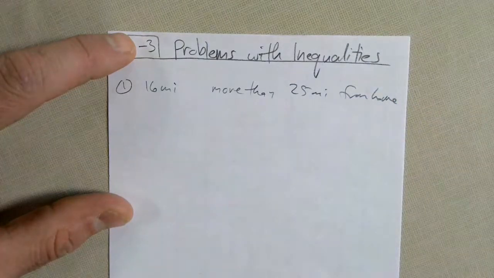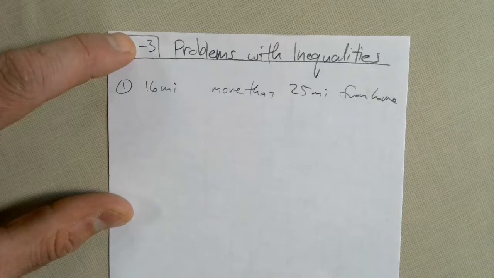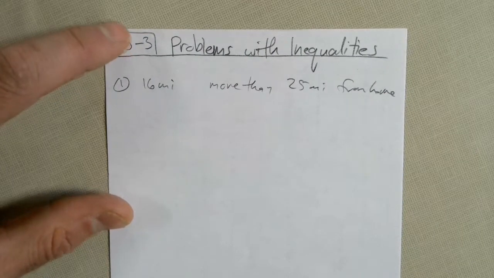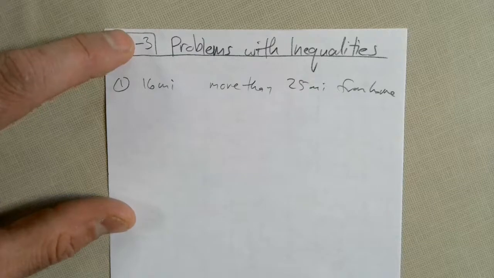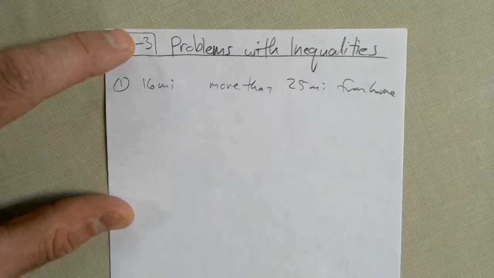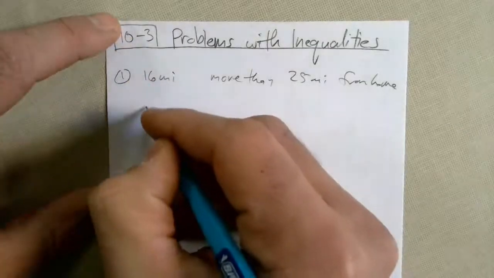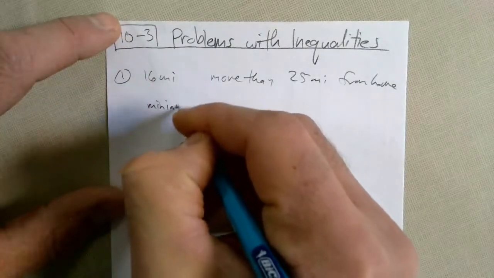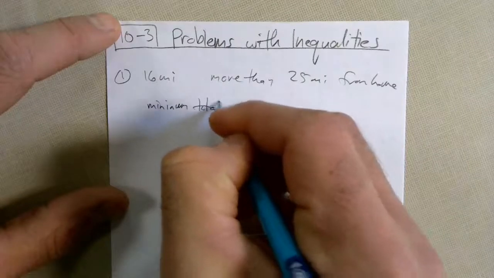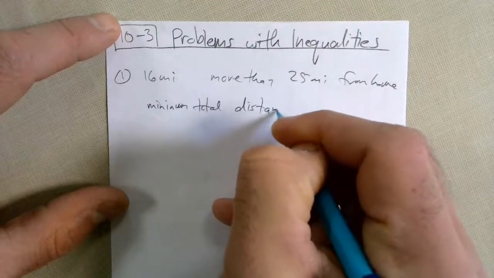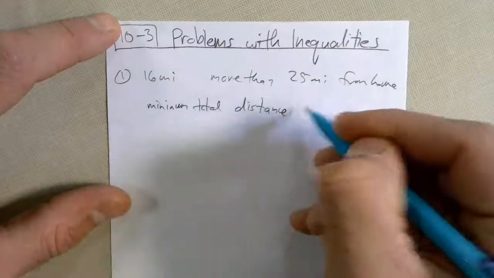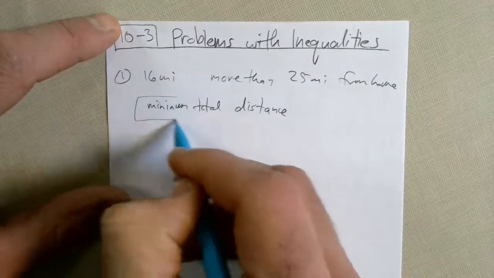What is the minimum total distance to the nearest mile that she will have traveled when she arrives home? Okay. Let's think this through. What are we looking for? The minimum total distance. Okay, so that's what we're looking for.